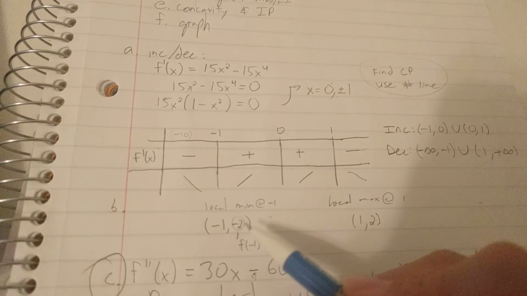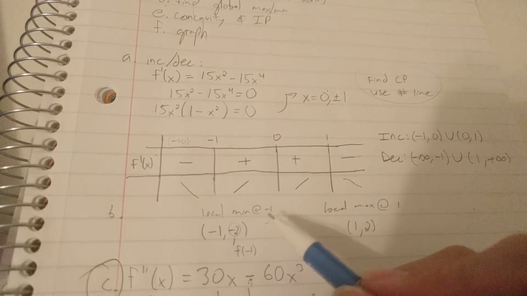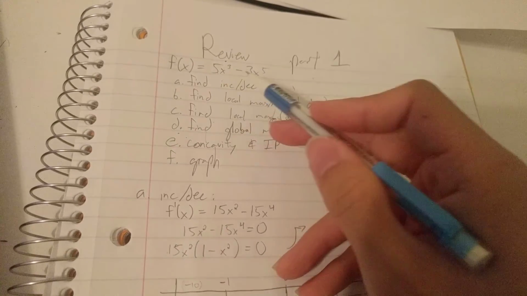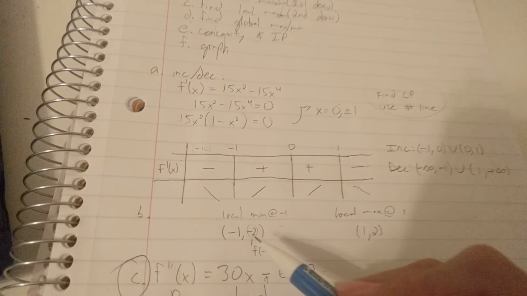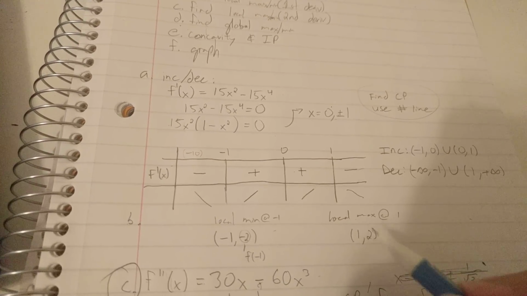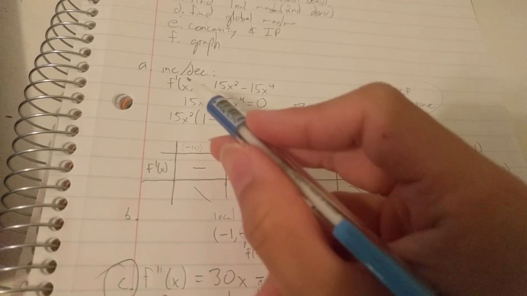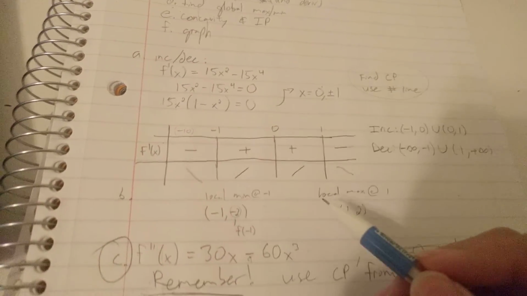In order to find the y value, you plug negative 1 into the original function, right here, and the answer will be negative 2. To find the same thing here, you plug 1 into the original. Do not plug into here. You're going to get it wrong.